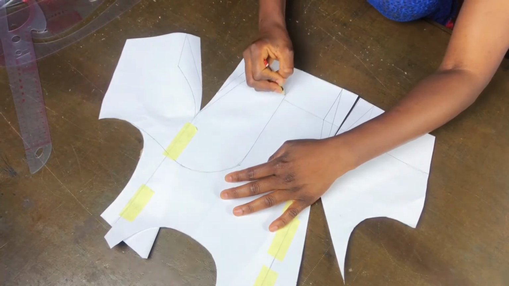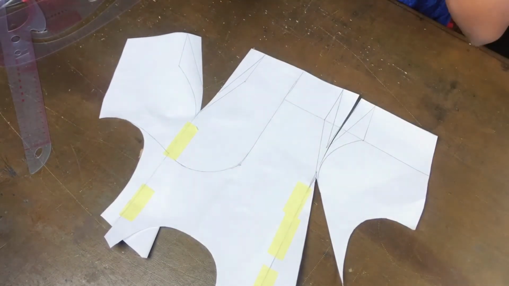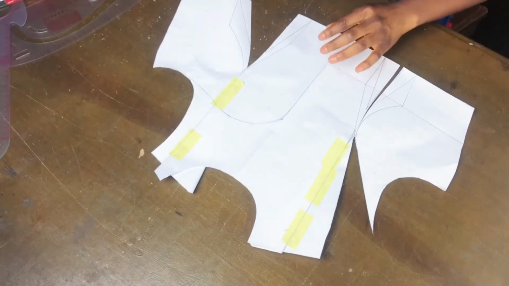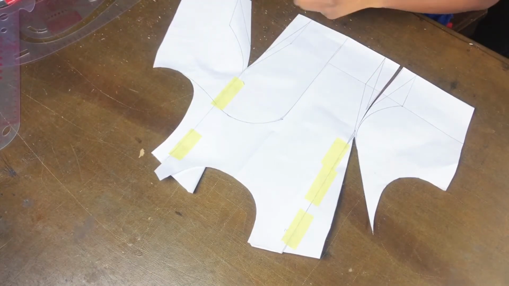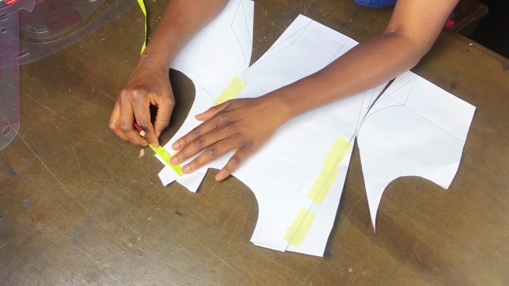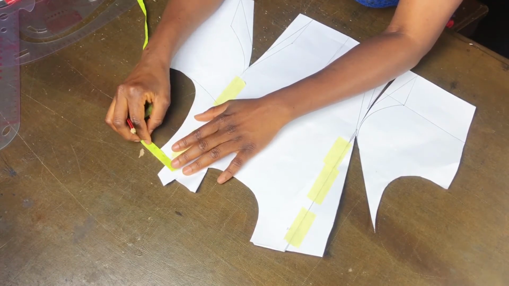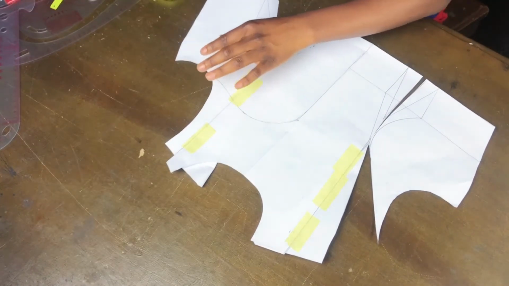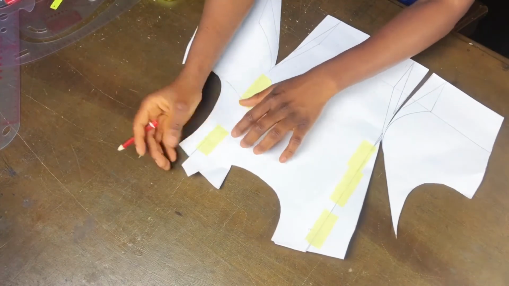Okay, now to shape the illusion part, to shape the shoulder part, I'll measure half of the shoulder width left on my pattern, because I had already done some tightening, so that has reduced my shoulder width a little bit.